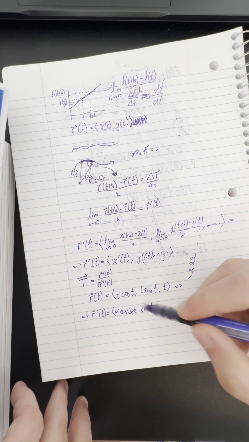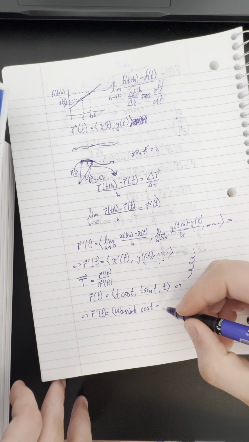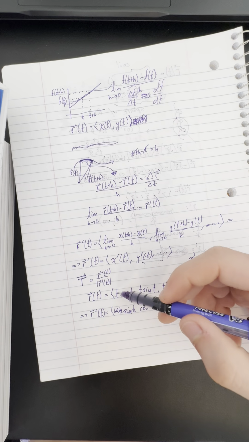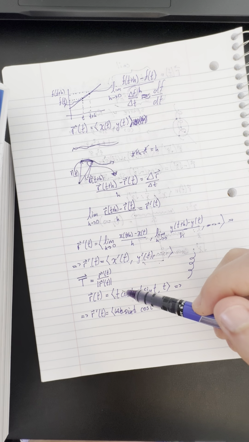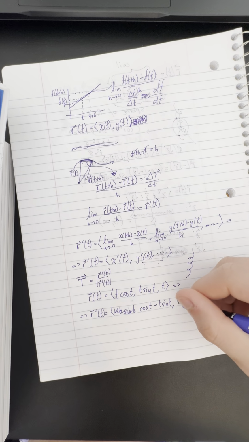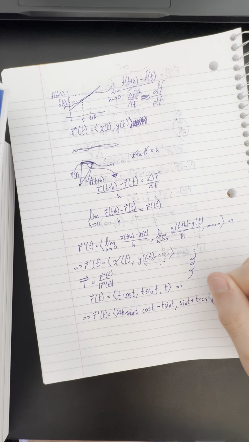But anyway, okay, so that's cosine t, and then this is going to be minus t sine t, right? Because you take the derivative of this guy times that, that's just cosine t, then plus the derivative of this guy times that. So that's that. Second part is just going to be sine t plus t cosine t, and then this is just 1, right?